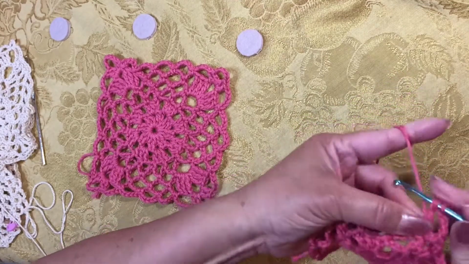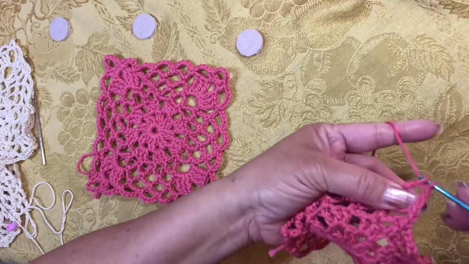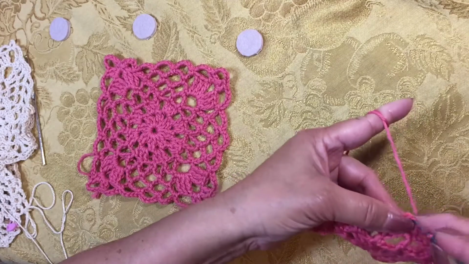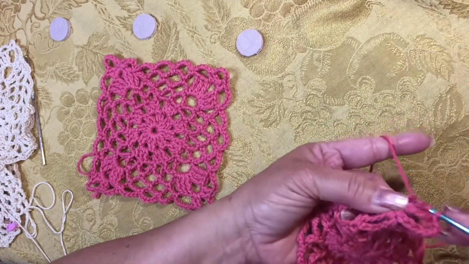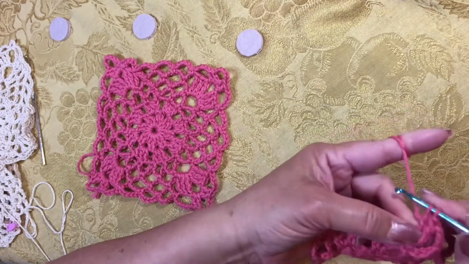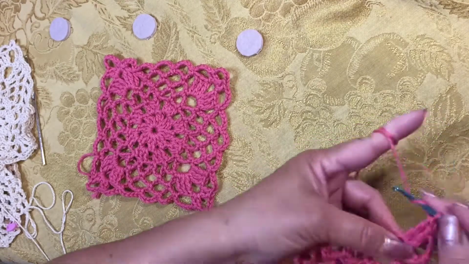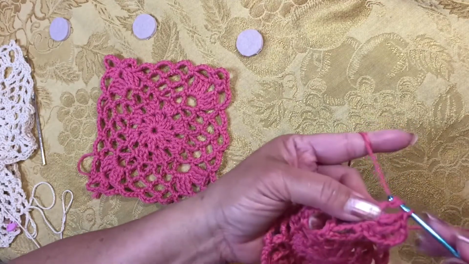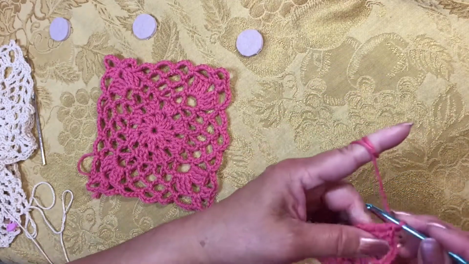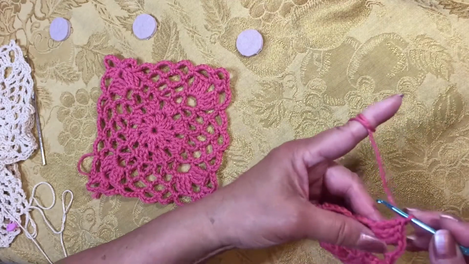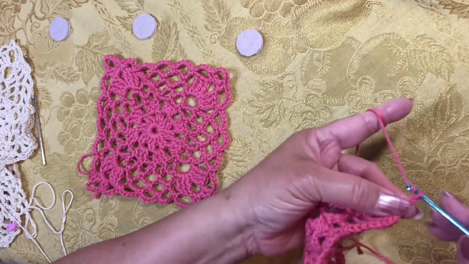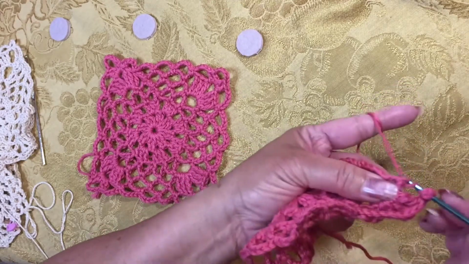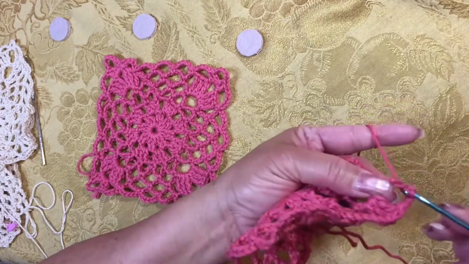We are going to make a shell on this loop here, because we're making a shell of 3 triple crochet on each side of the shell. So that's chain 3, 2, 3, and triple crochet on the other side to make the other side of the shell.